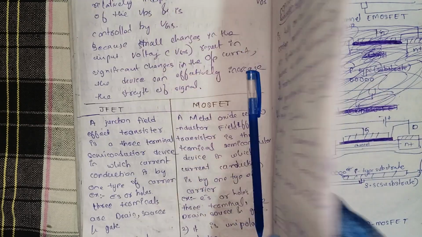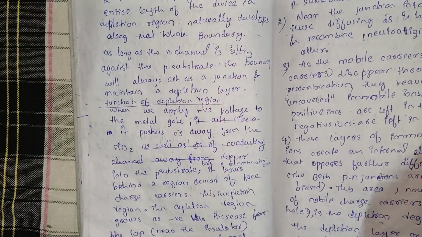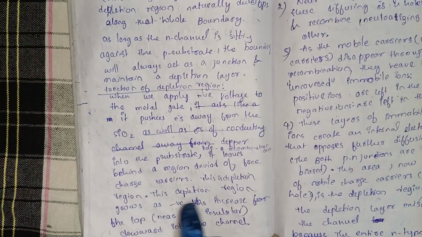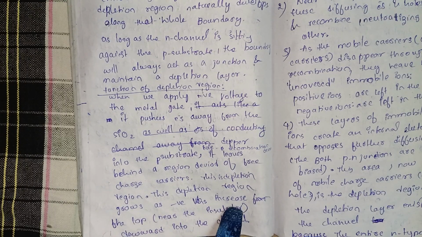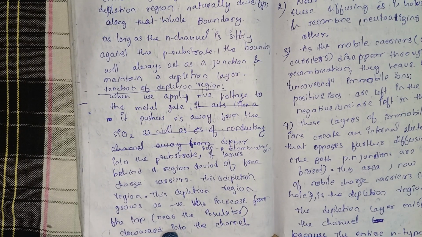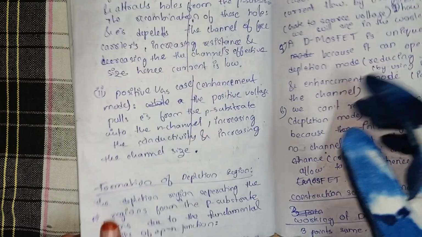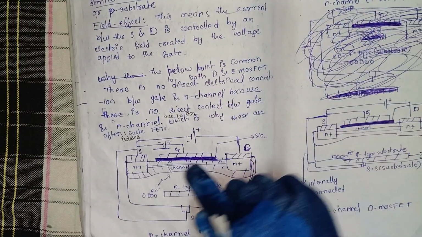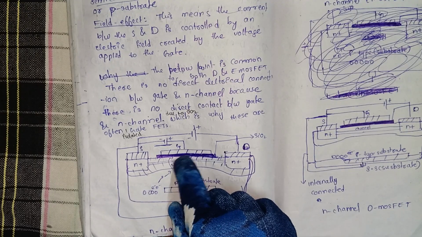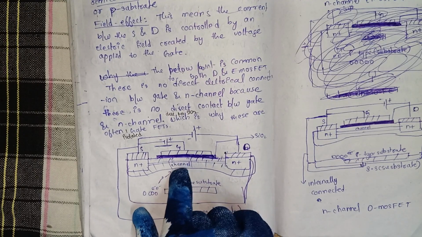Okay, and this depletion region grows as the negative voltage increases from the top, near the insulator, downward into the channel. This depletion layer between silicon dioxide and channel is increasing towards the channel.